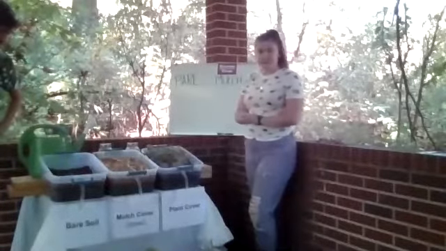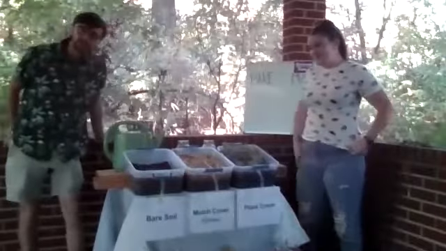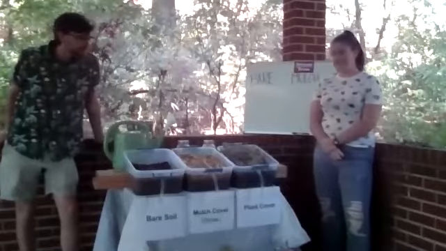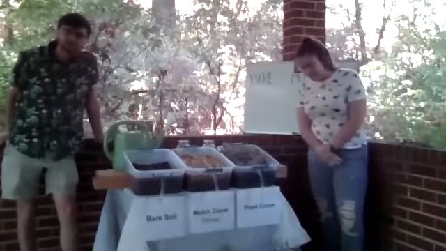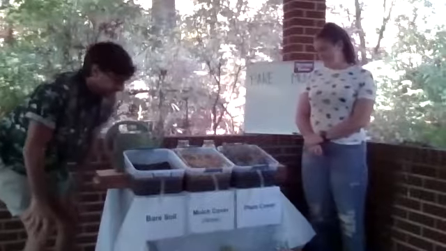Bare soil had the dirtiest water. Yeah, definitely. And so I want to ask y'all, why do you think that the bare soil had the dirtiest water? Well, the bare soil basically came out dirty because there was nothing holding it down, so it was soaking into the water, or it came with it. Yeah, that is exactly right.